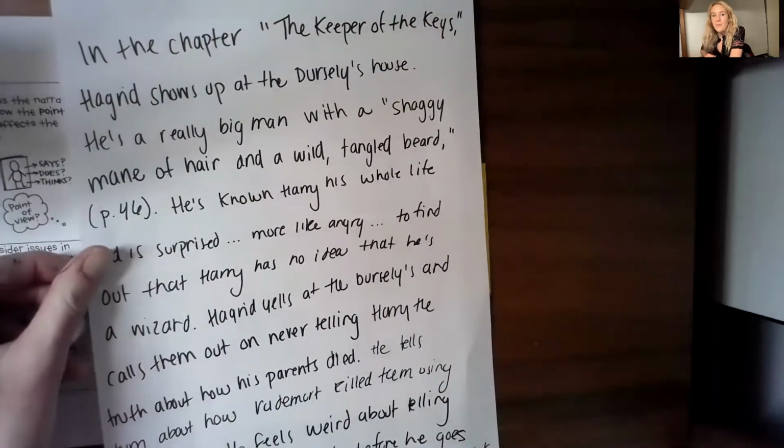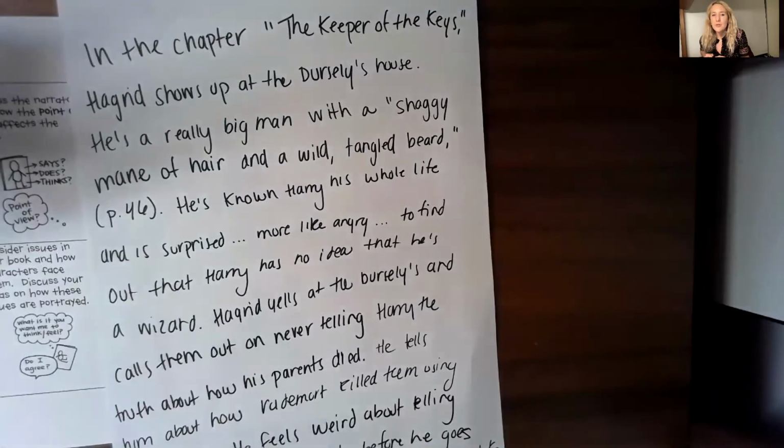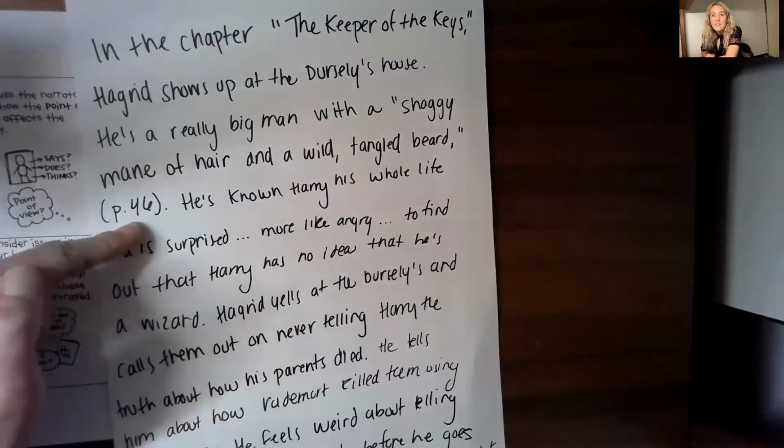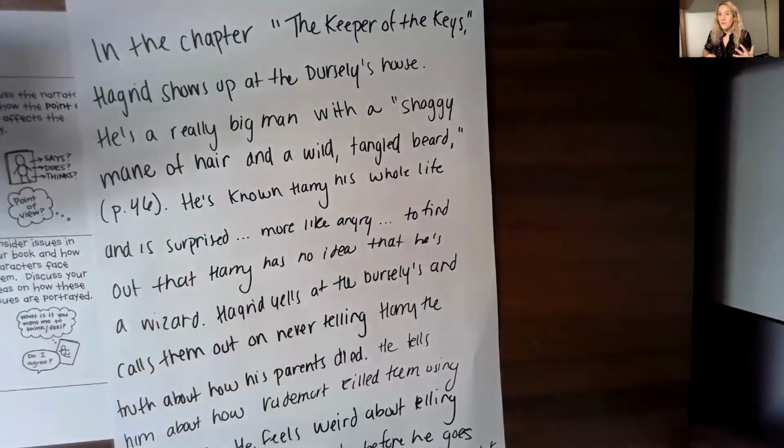In the chapter, The Keeper of the Keys, Hagrid shows up at the Dursleys' house. He's a really big man with a shaggy mane of hair and a wild, tangled beard. Page 46. Ooh, okay, so I am quoting the text. That's probably going to be a really important thing, right? Let's keep going. What am I really doing as a reader?